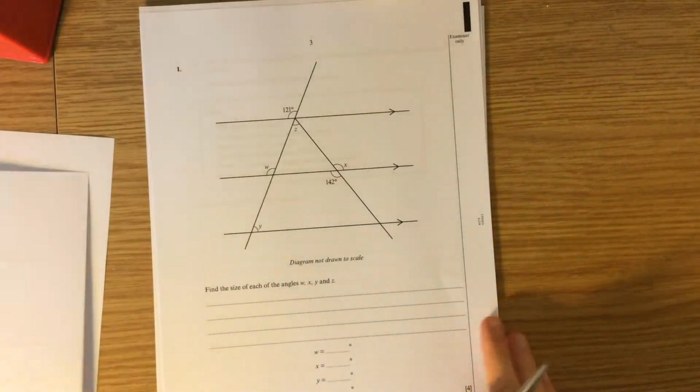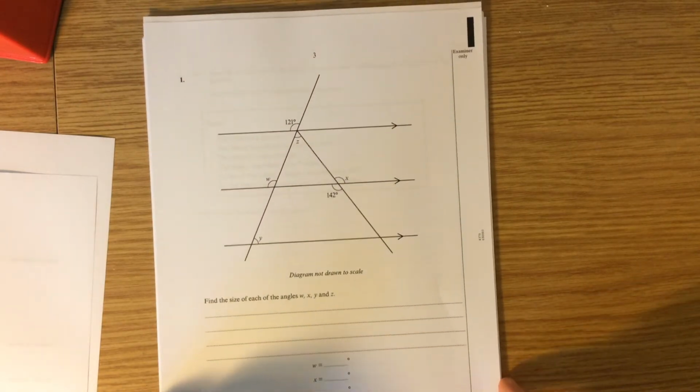Paper 5 video solutions. Question number 1. Find the size of each angle.